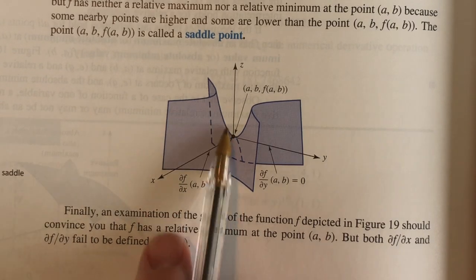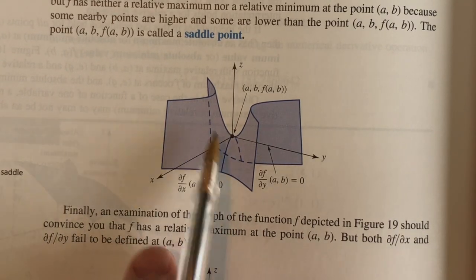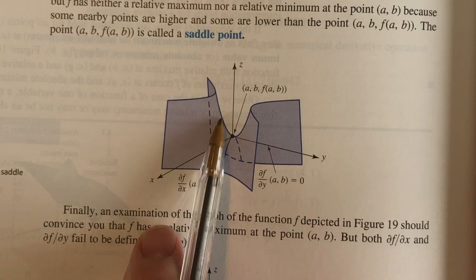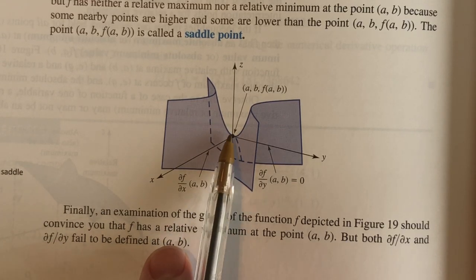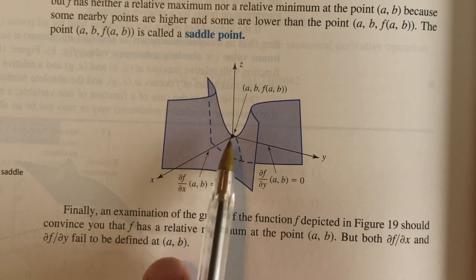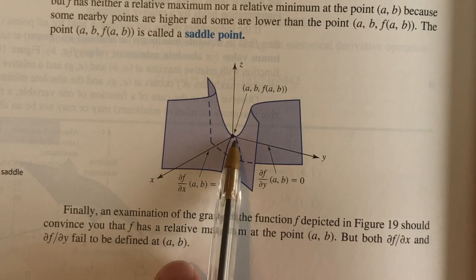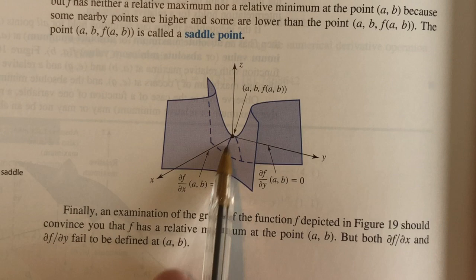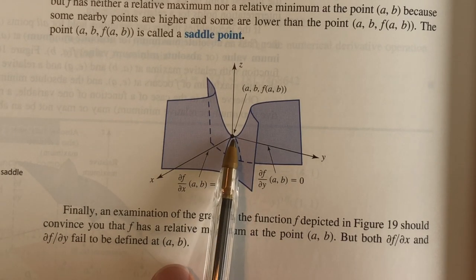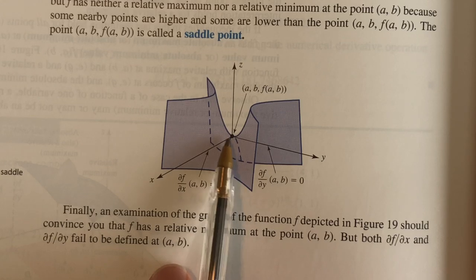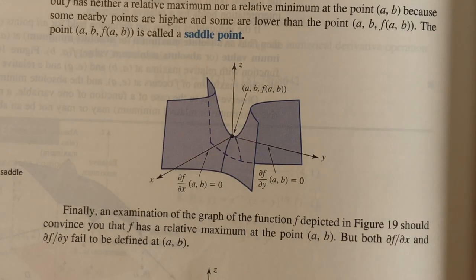Well, if you think about a saddle that you would put on a horse, this might be the part of it that's beginning to go up the horse's neck. This is kind of the part that would go up on the horse's rear end. You would be sitting right here. Where do your legs go? Well, around the body of the horse. So this is neither a maximum nor minimum, and because of its shape is called a saddle point.